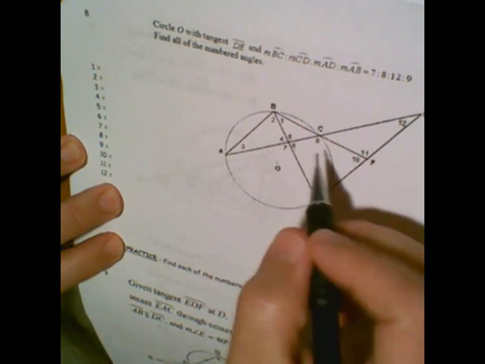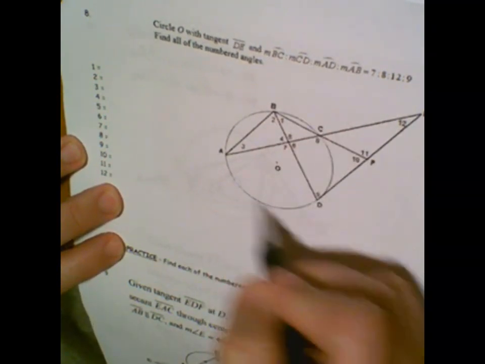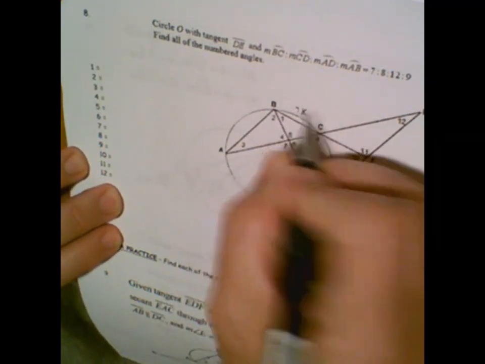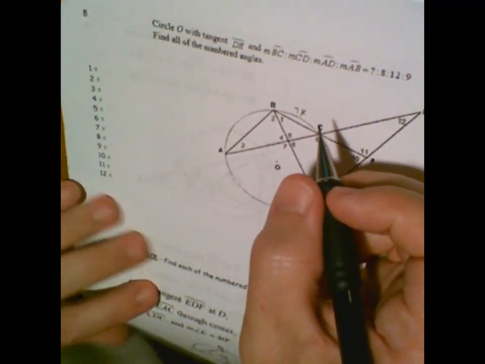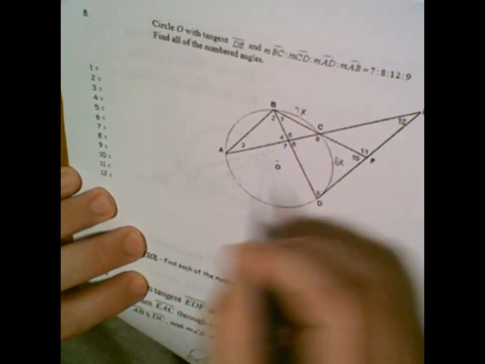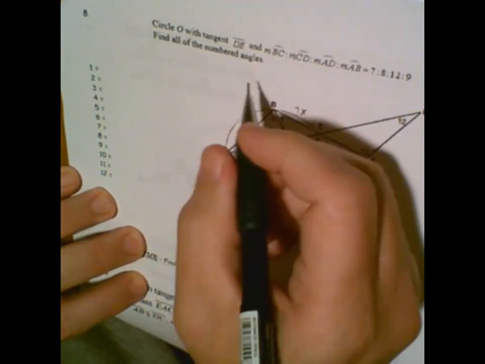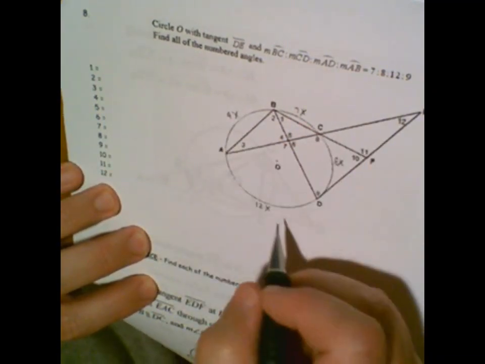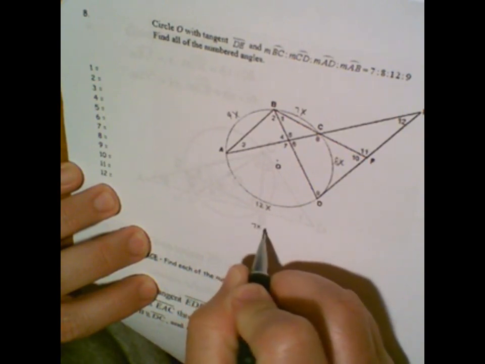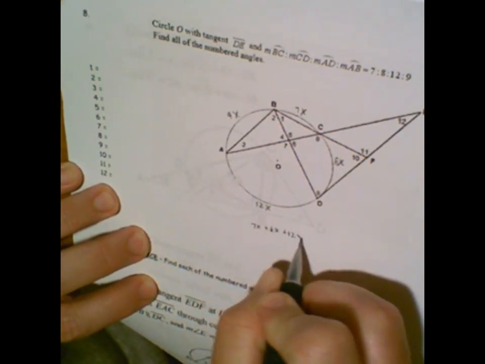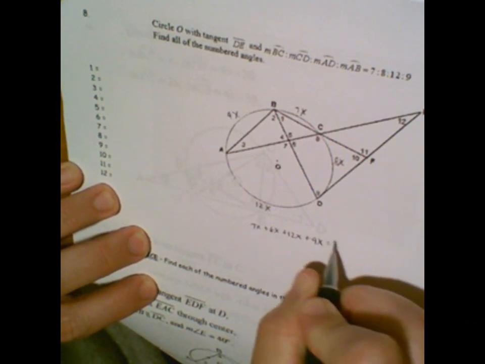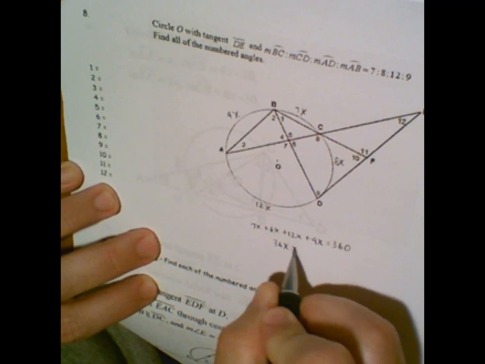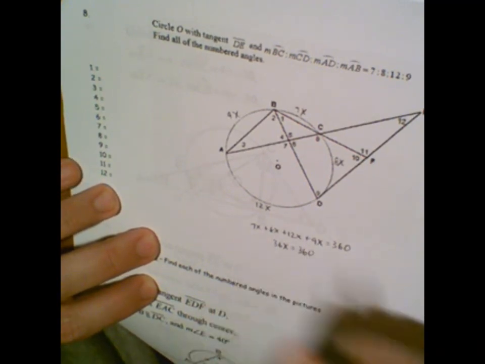ABC, BC to CD to AD to AB is 7 to 8 to 12 to 9. So 7x to 8x to 12x to 9x. And we know that 7x plus 8x plus 12x plus 9x has to equal 360. 36x is equal to 360.